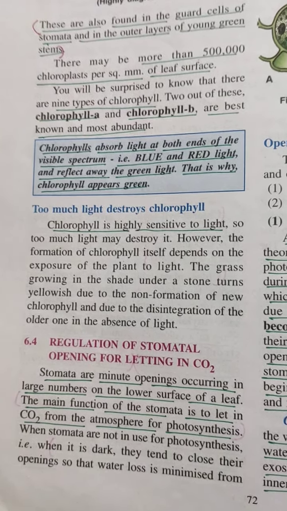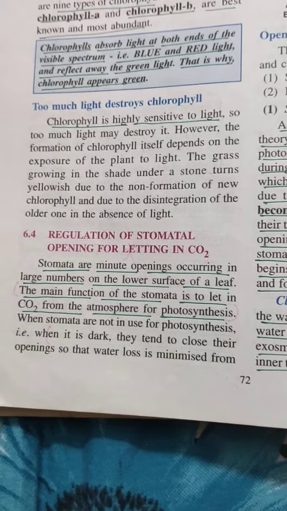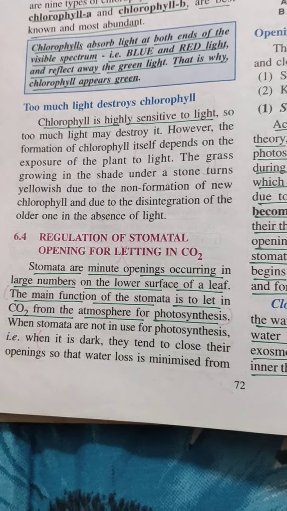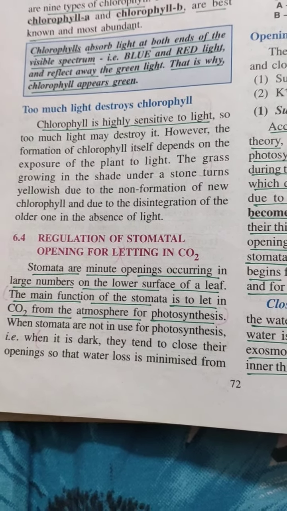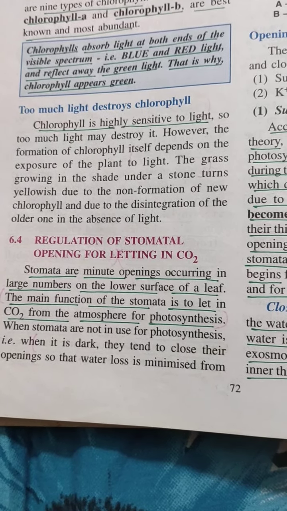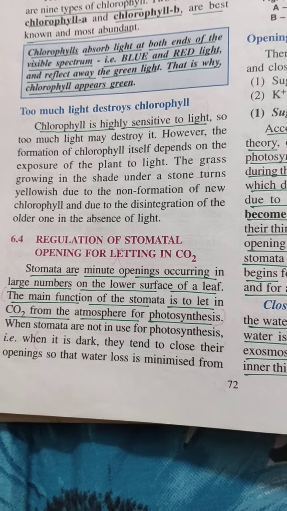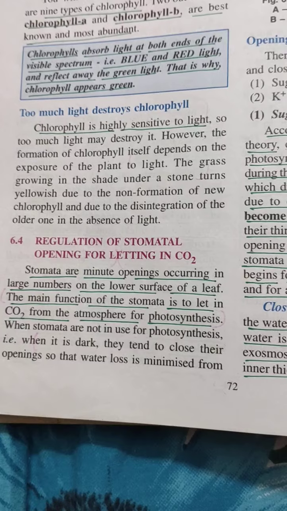Next, regulation of stomatal opening for letting in CO2. Now, what is this? We all have heard about stomata. These are the minute openings occurring in large numbers on the ventral surface of the leaf, that means on the lower surface of a leaf. And what is the main function of stomata? To let in CO2 from the atmosphere for photosynthesis, because CO2 will diffuse inside with the help of the stomata.